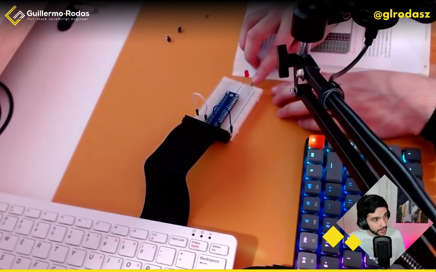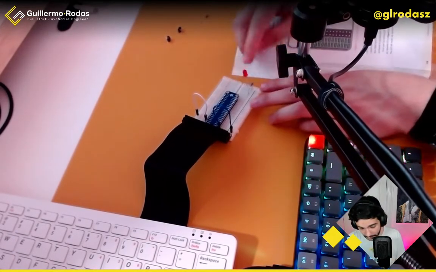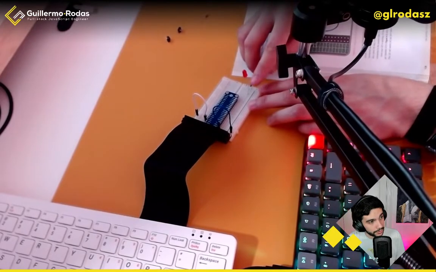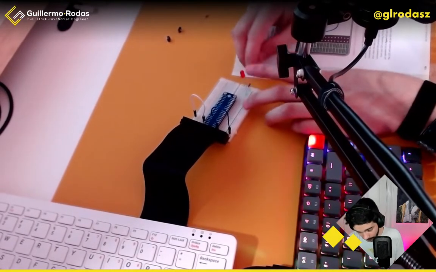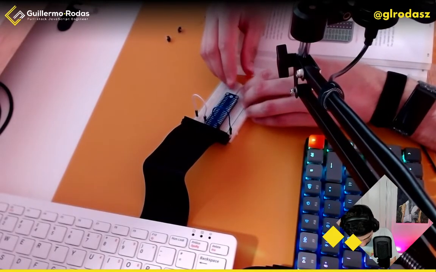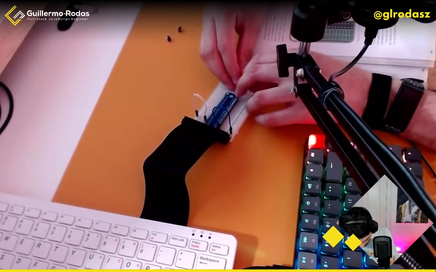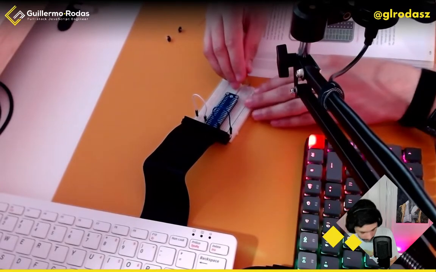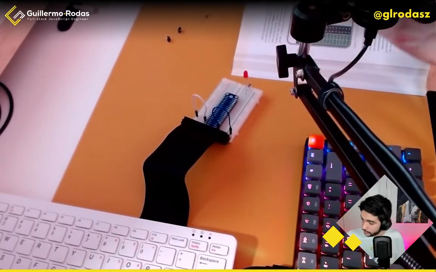So in theory, the LED is connected with the resistor here. Okay, no, it's small. Sorry for that. Right now, okay, let me put it like this. Yeah. Try this. Right now, I'm just going to use another wire.